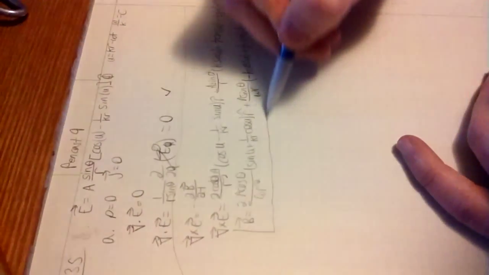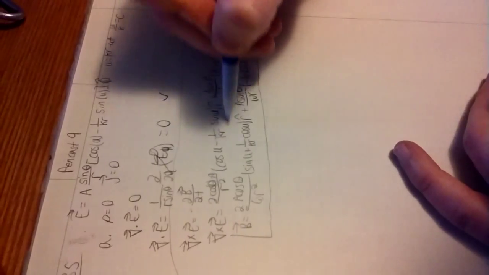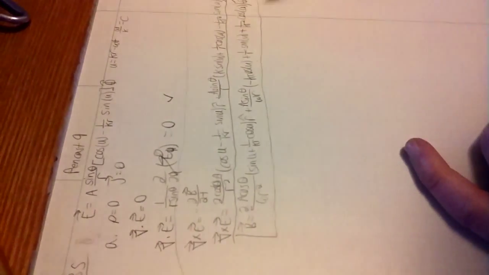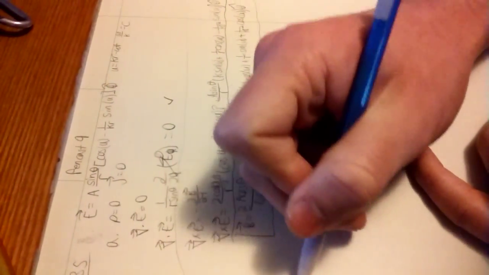So if del cross E is to be confirmed, we need to show that this B field works for the other two Maxwell's equations.